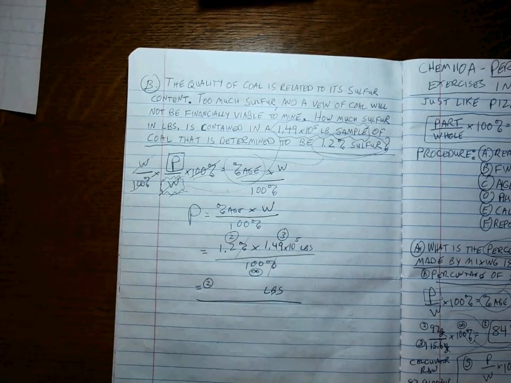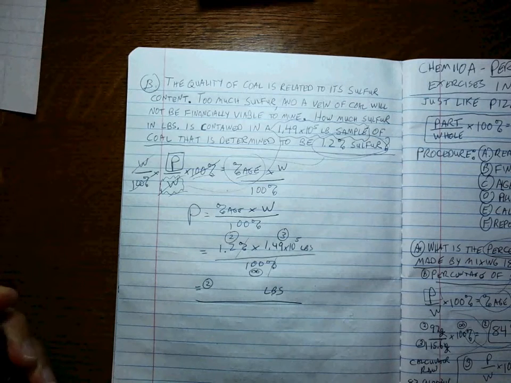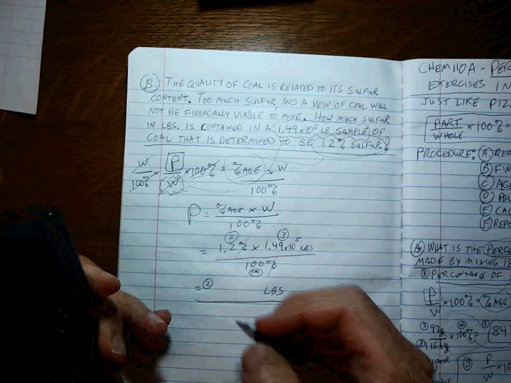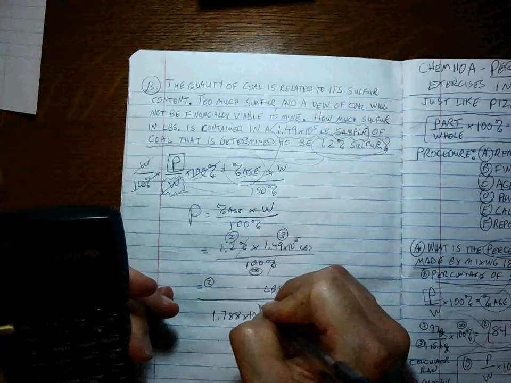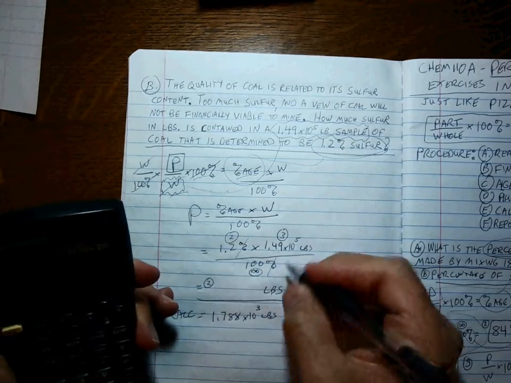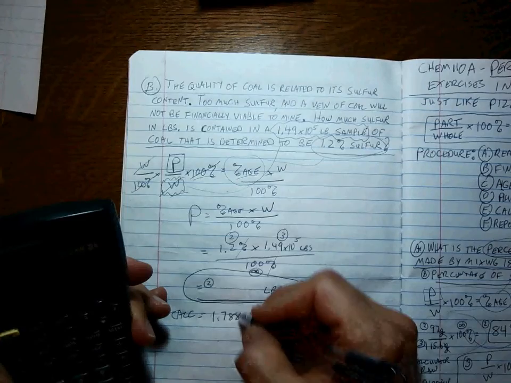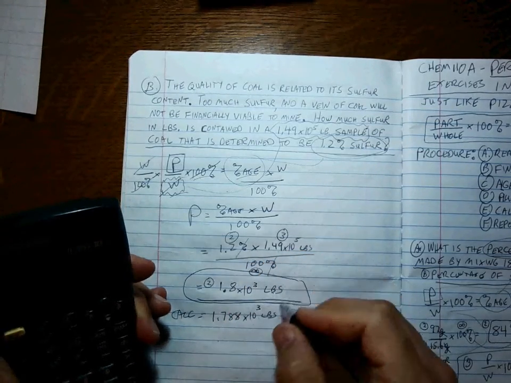Punch it into your calculator. 1.2 times 1.49 times 10 to the 5th divided by 100, and you get 1.788 times 10 to the 3rd pounds. That's what my calculator says, and my answer to 2 sig figs is 1.8 times 10 to the 3rd pounds.